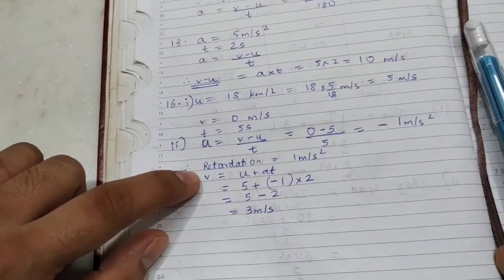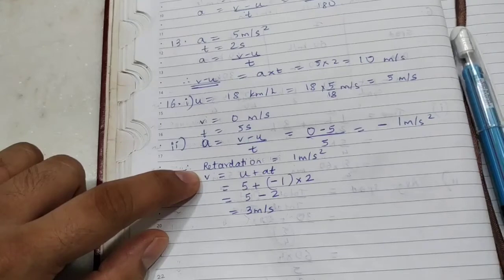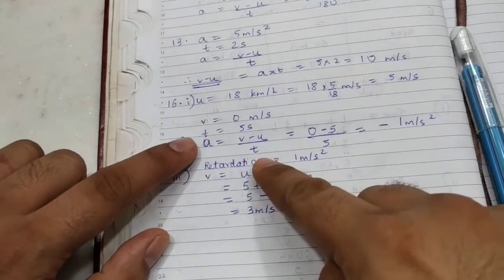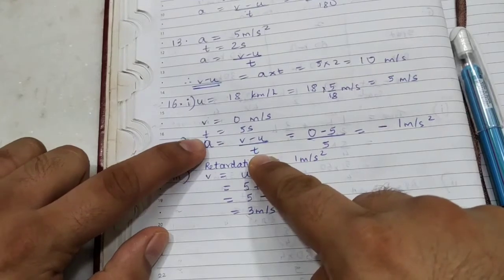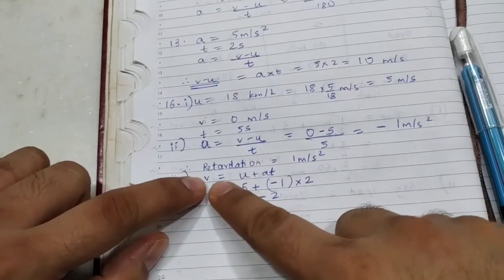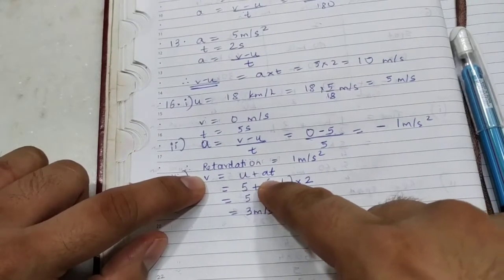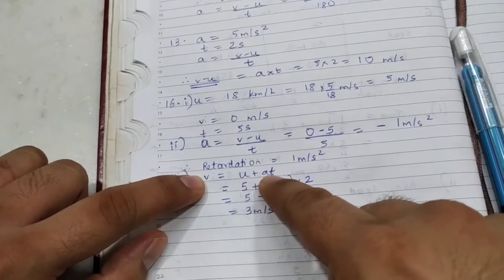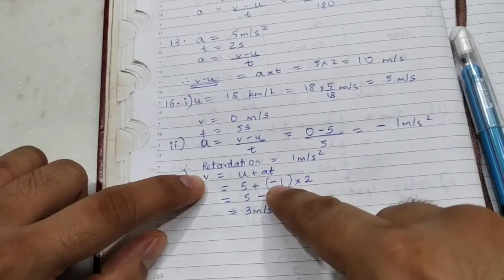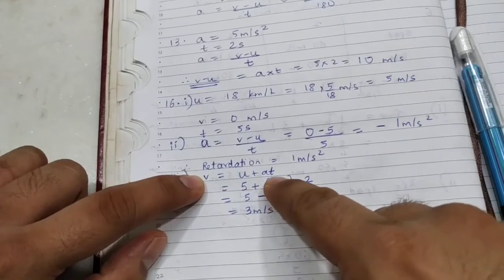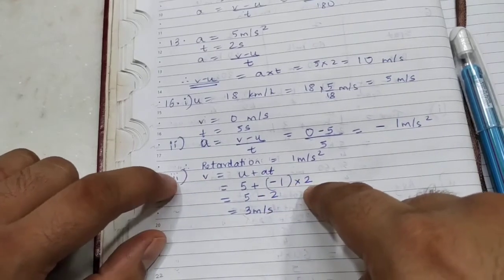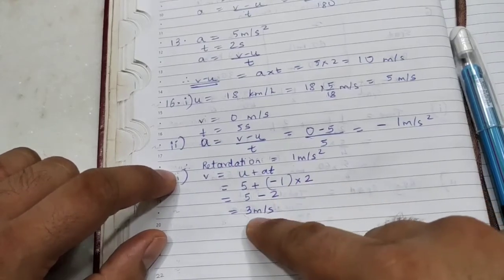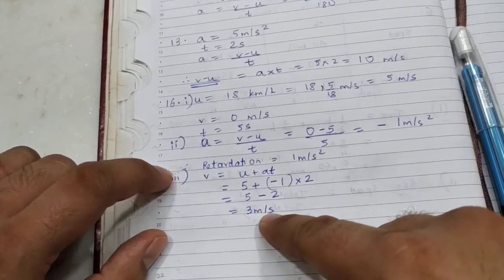It stopped after 5 seconds, but what if we wanted to know the velocity after 2 seconds? To calculate velocity, we just cross multiply this same formula and get V alone. So we get this new formula, V is equal to U plus AT. This is the same as this formula. Now initial velocity was 5. Acceleration we have calculated is minus 1. Don't forget the minus sign here. And the new time is 2 seconds as per Roman number 3. So on solving, we get the value as 3 meters per second.